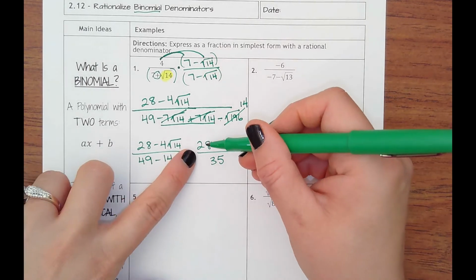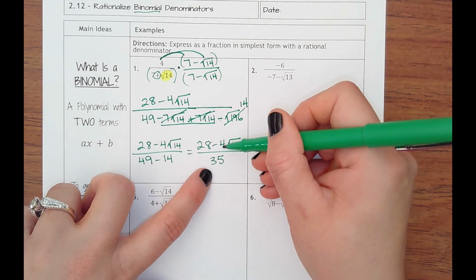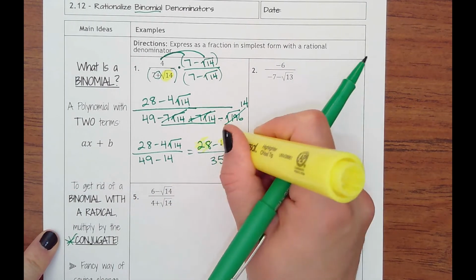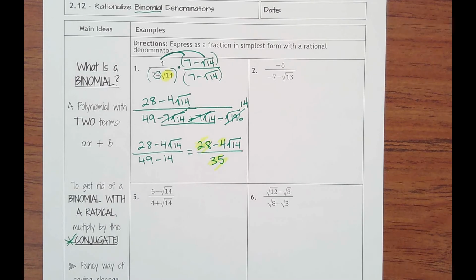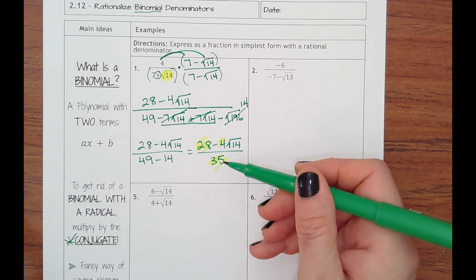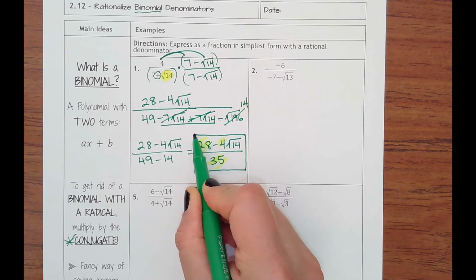So what's happening is we're trying to simplify 28 over 35. And also 4 over 35. So you're looking at all these numbers that aren't a radical. Do they have a common factor? No. 28 and 35 could be divided by 7, but 4 can't. So we have to say that this problem is finished.